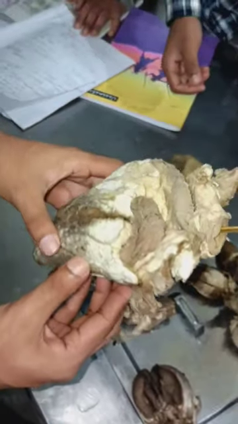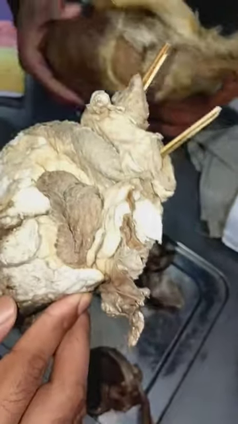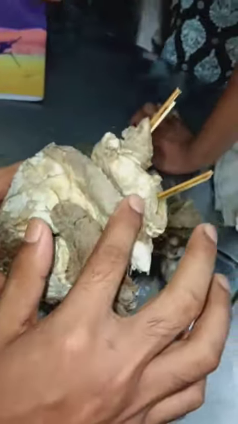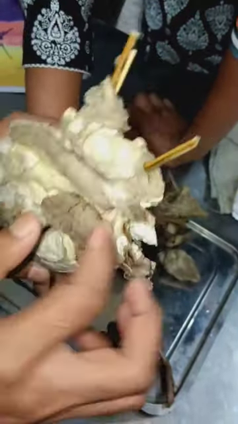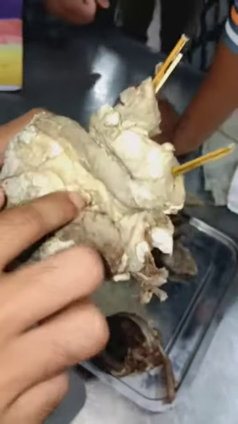First one is longitudinal. There are two groups: the coronary group and the longitudinal group. The coronary group is present at the base of the heart, and this looks like a circle but not a complete circle. It is interrupted. This is the coronary group.